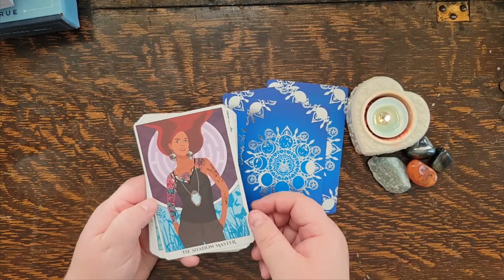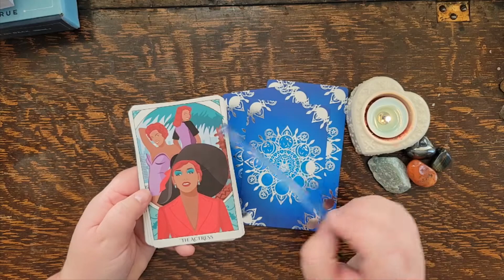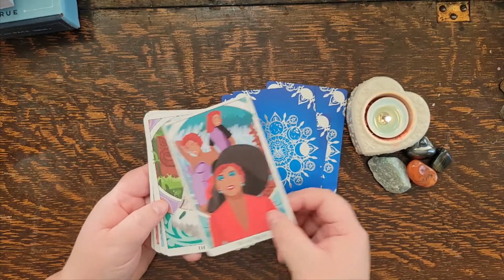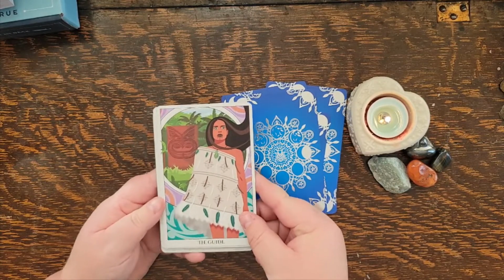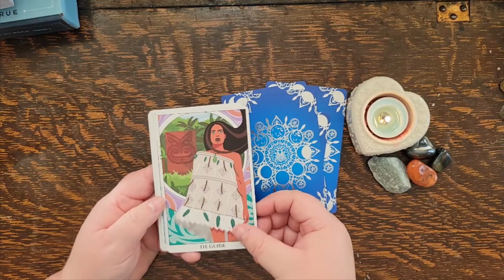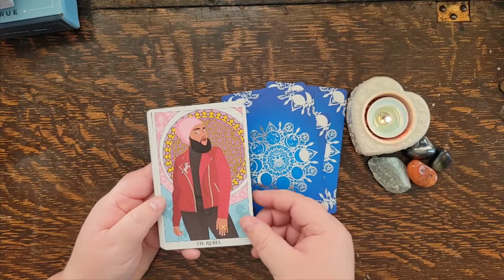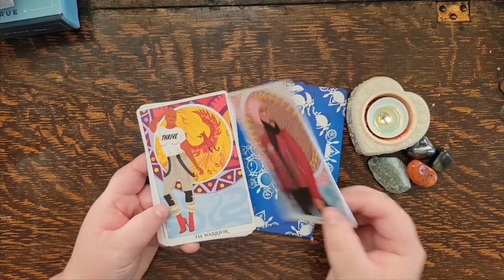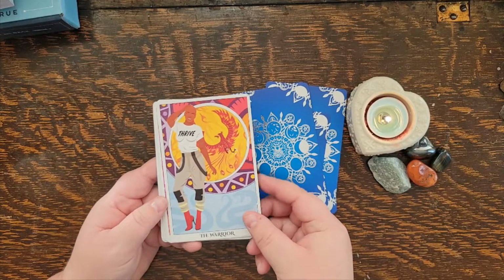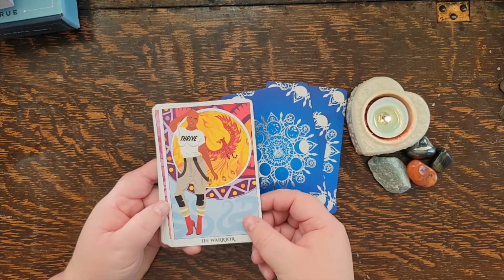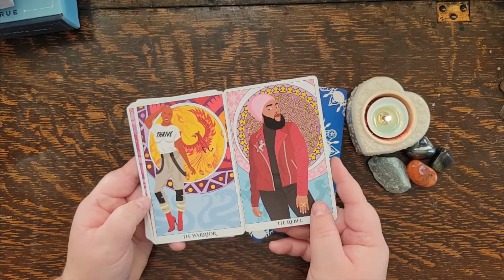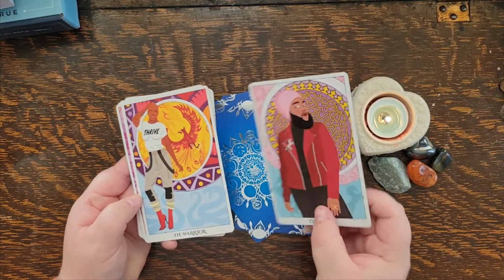The Shadow Master, the Actress, the Guide, the Rebel, the Warrior. Those last two cards, I kind of feel some of the strength characteristics within these two.